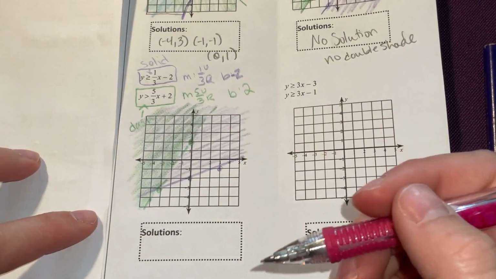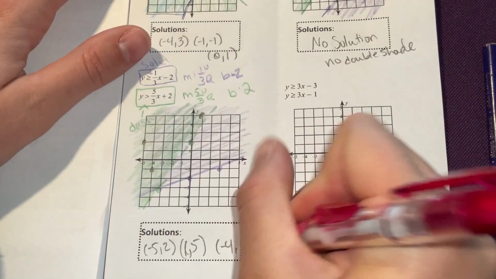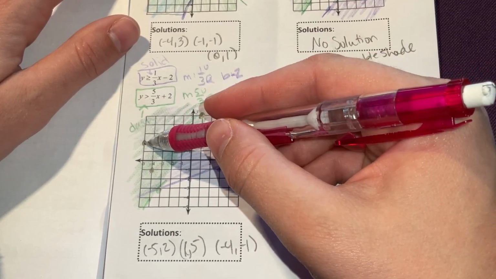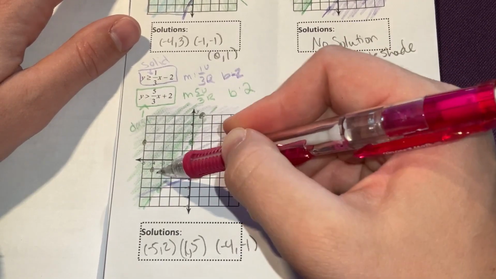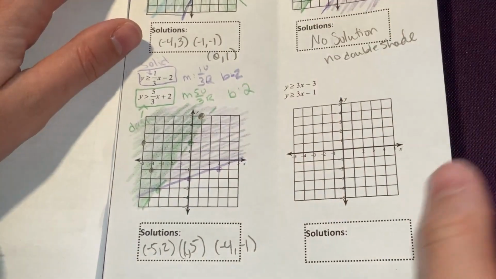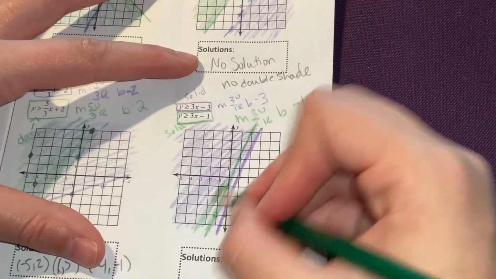So here's a list of some solutions. Tell me if they are or aren't. So here are some I picked out. I picked -5, 2. I picked 1, 5. This is double shaded. And then I picked -4 and negative. This was also double shaded. And then last one.